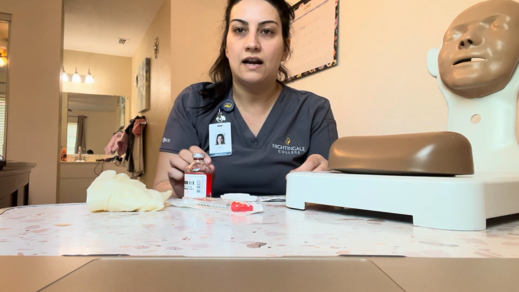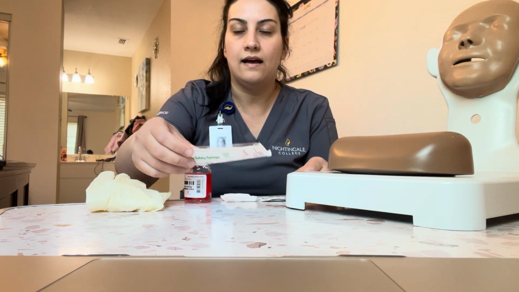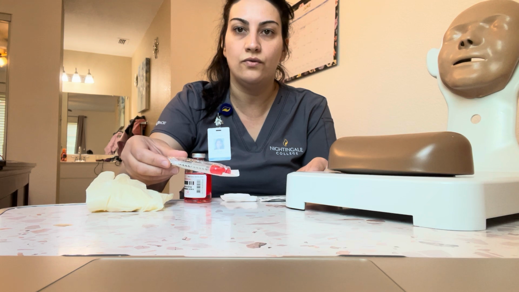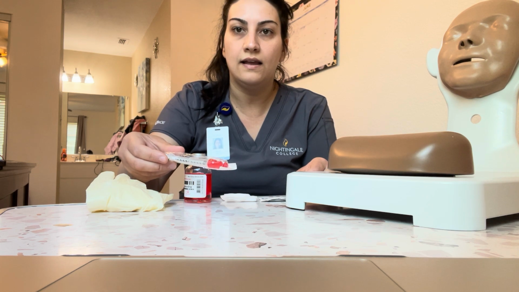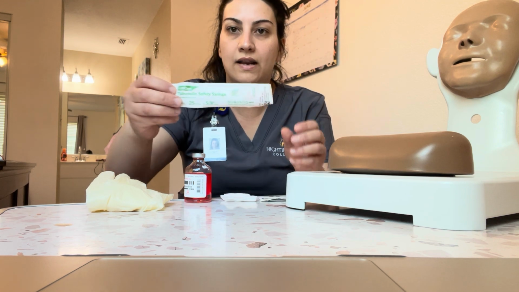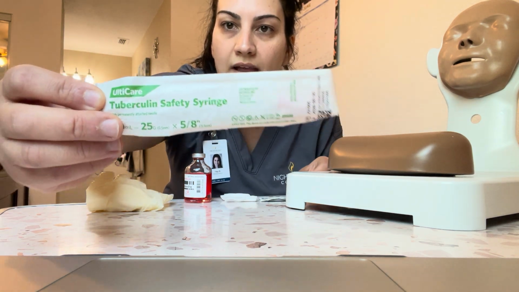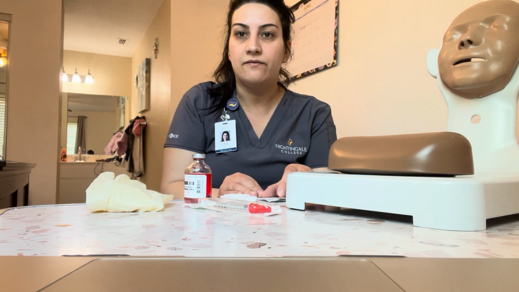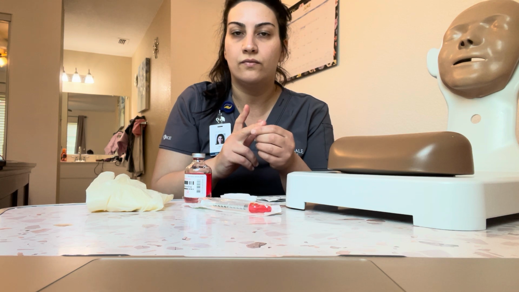The syringe that I will be needing for this injection is a 29 to 30 gauge, half-inch needle, 1 milliliter syringe. I'm going to be using this one due to supplies. Next, I'm going to go over the 6 rights of medication. Right patient, right medication, right dose, right route, right time, and right documentation.